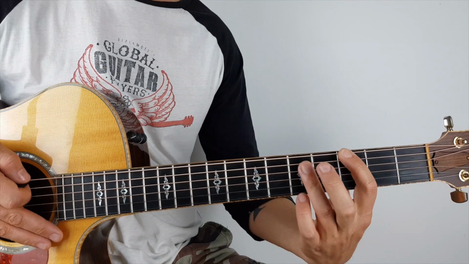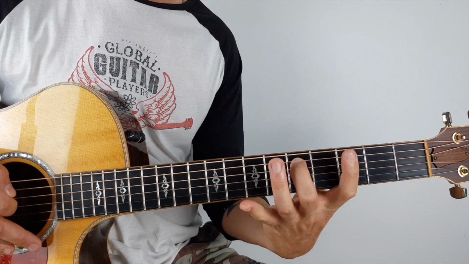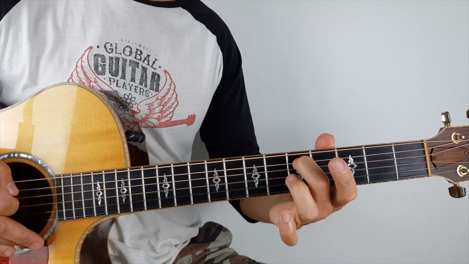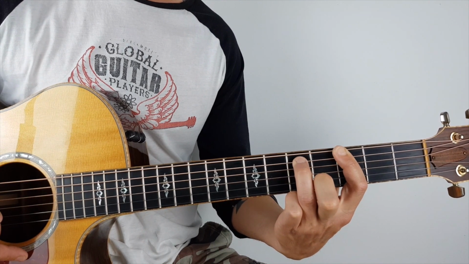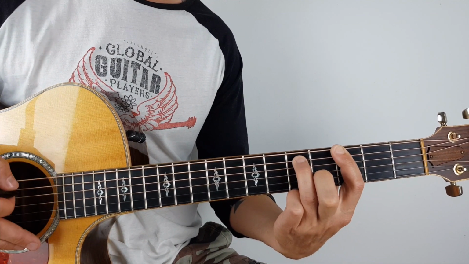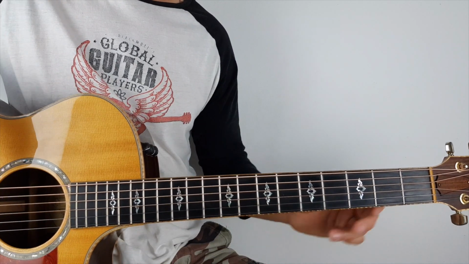So if we're playing G5, goes 1, 2, 3, 4, 5. I'm just playing the major scale. And that note then is D. So we play G and D. Okay, that's what we call G5. And you can play that anywhere along the fretboard.